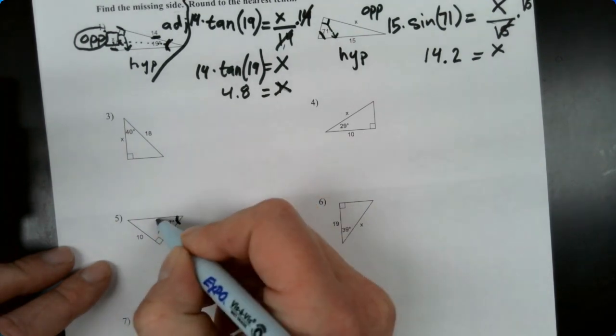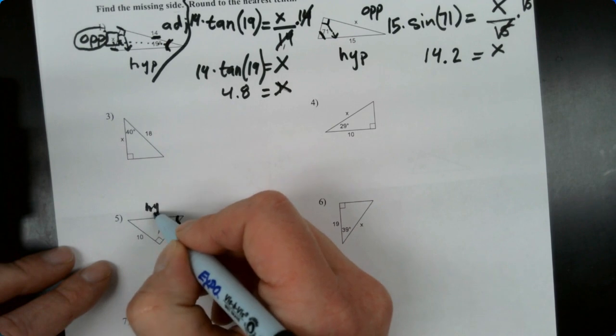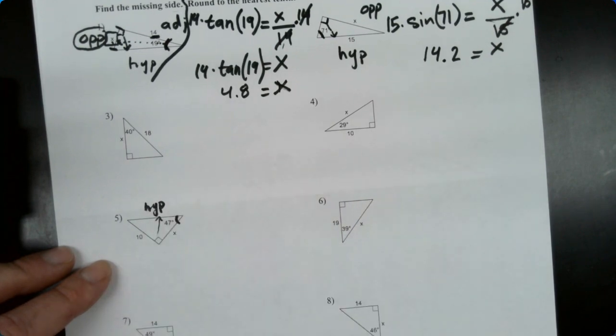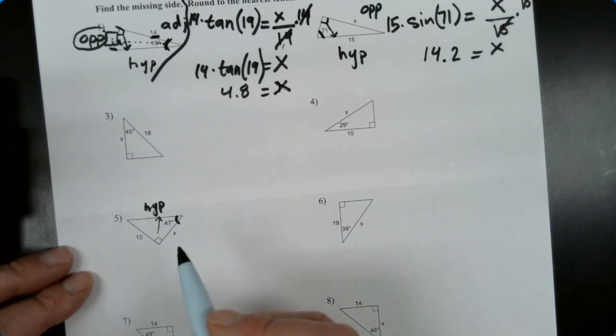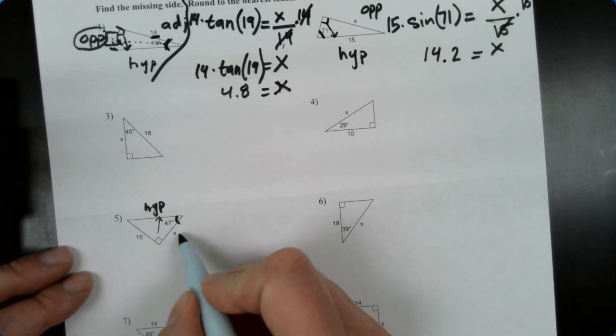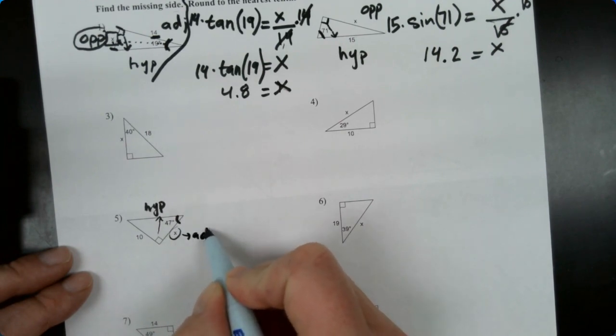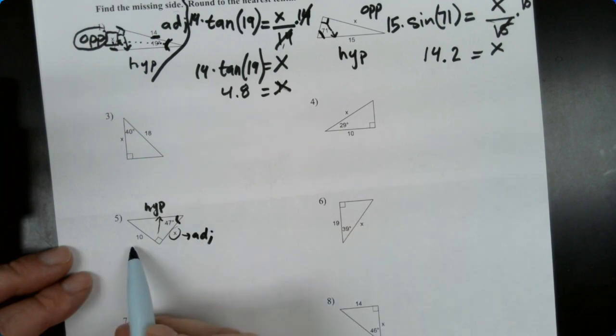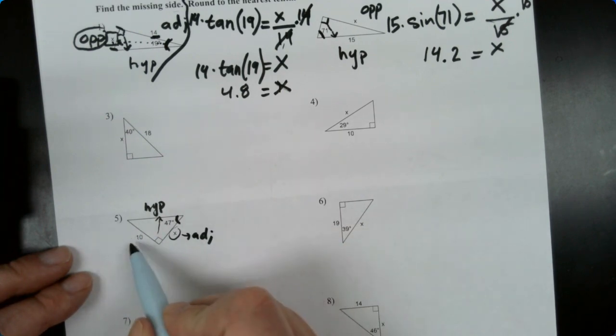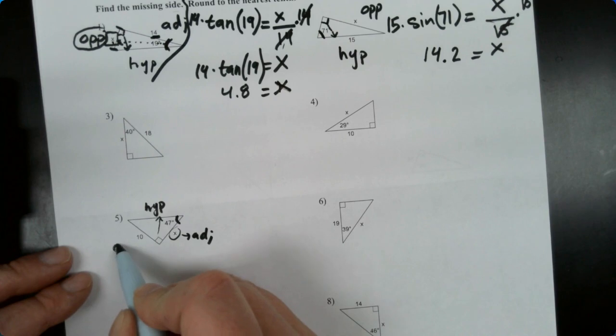Hypotenuse is opposite of 90. That one's not labeled, but we can go ahead and label it hypotenuse. Okay, what else do we have? The adjacent is the same side of x, so x is the adjacent. Okay, and so what does that mean the 10 is? The 10 is the opposite side. Good.